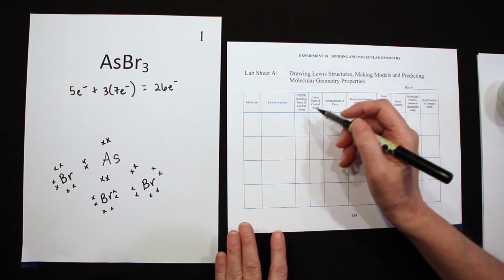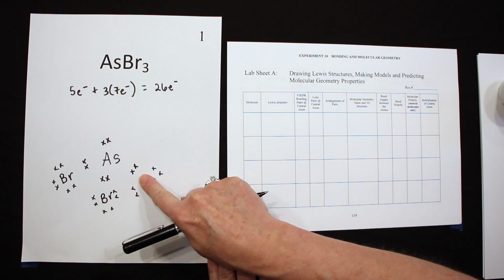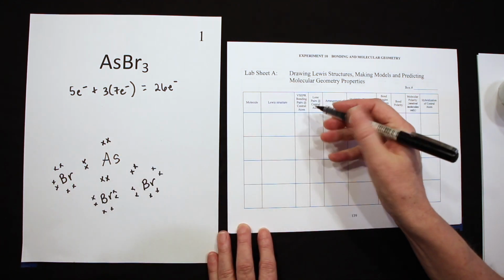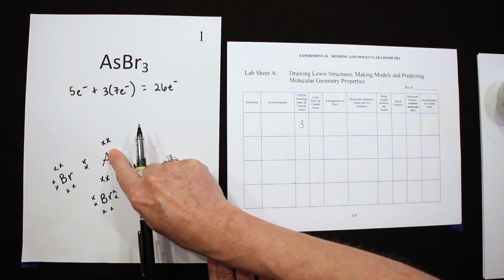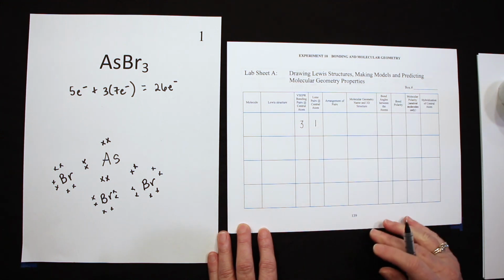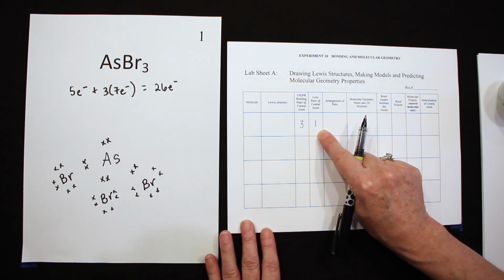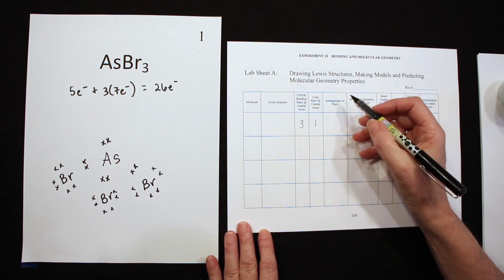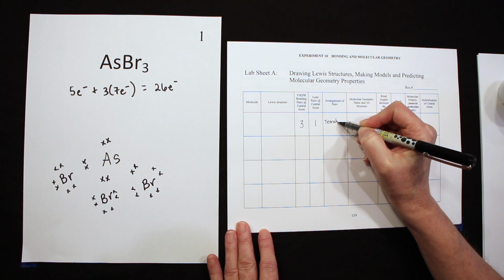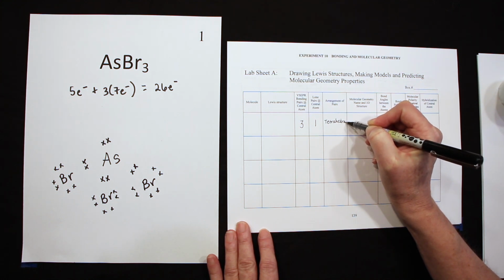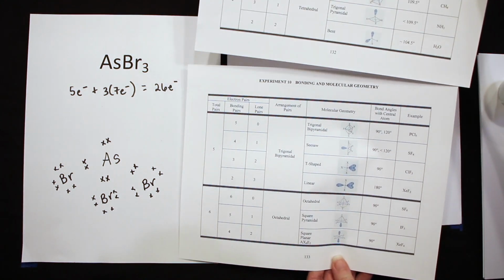Now let's look at how many bonding pairs are about the central atom. I've got 1, 2, and 3. How many lone pairs are about the central atom? I've got 1 lone pair. I've got a total of 4 pairs right now. And any total of 4 means that there is a tetrahedral arrangement of pairs. And feel free to reference table 10.1 while you're working through this.